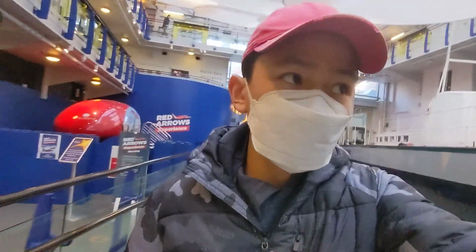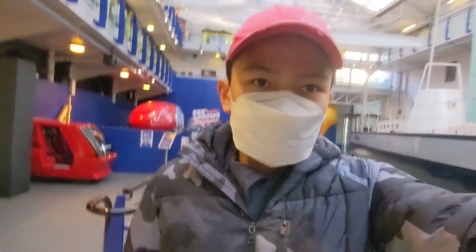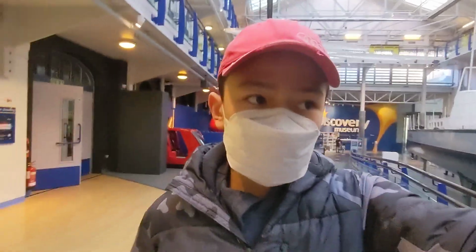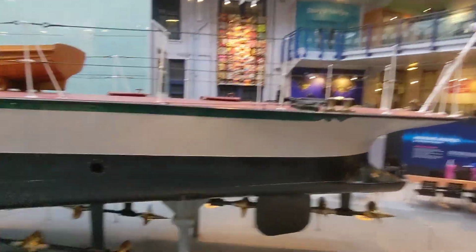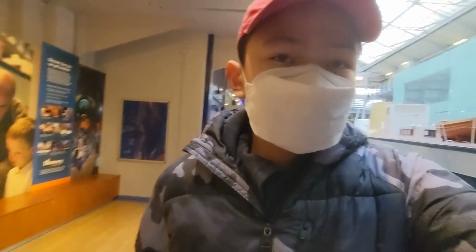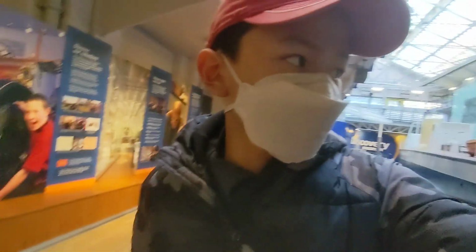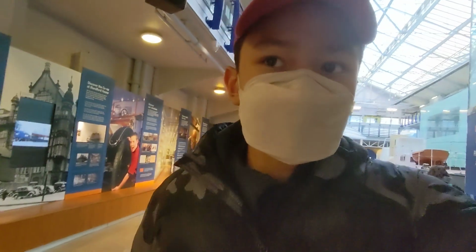As you know, we're in Discovery Museum, which is an upstate version of it. So I wanted to show you. This is the big shed. So let's go around the tour.